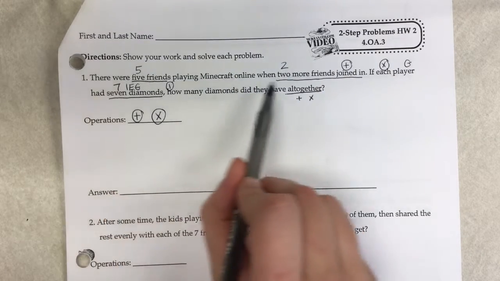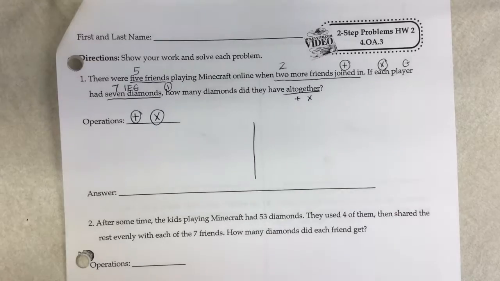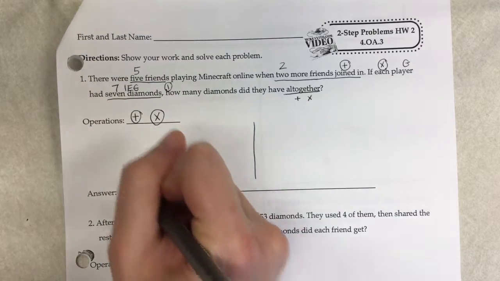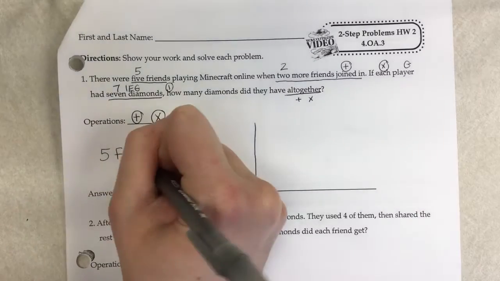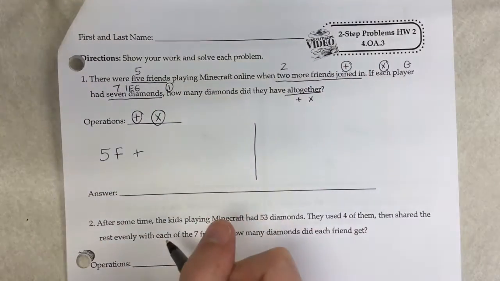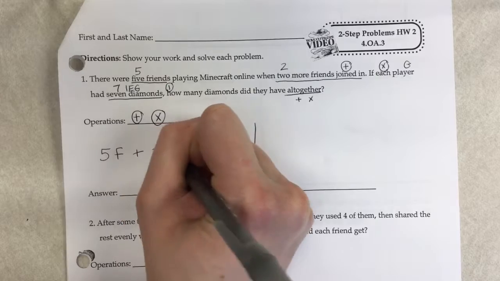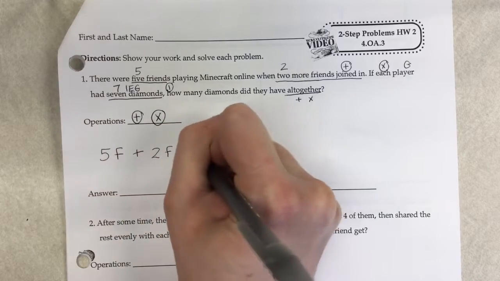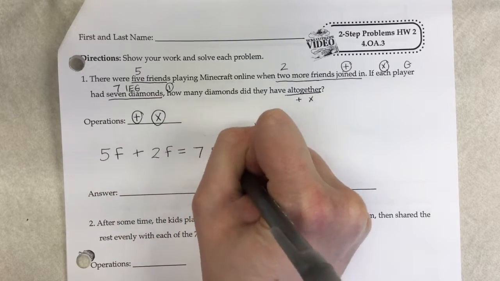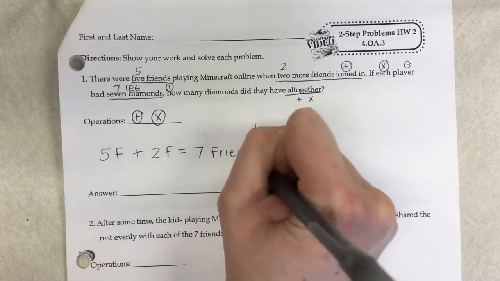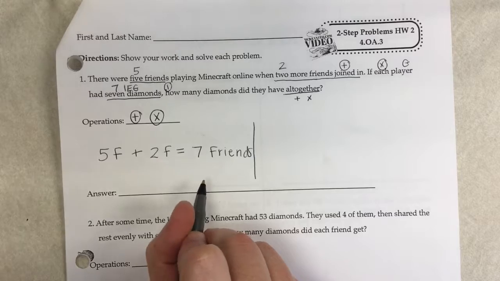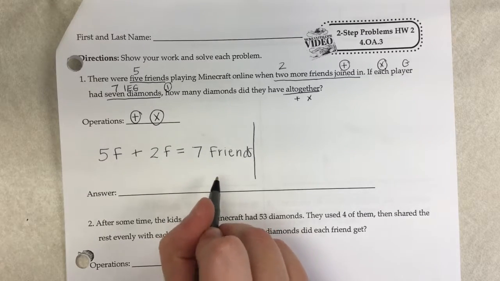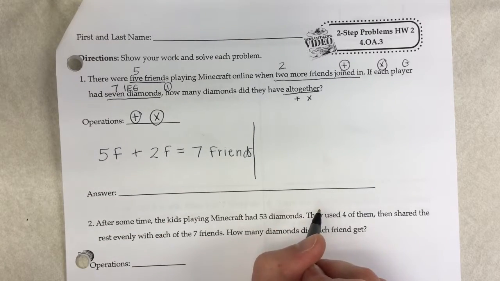This 5 friends and 2 more friends joining in. So I'm going to write my number sentence, 5 friends. I'm going to put an F there to stand for friends, plus the 2 more that joined in, so plus 2 friends, equals 7. I'm going to call that 7 friends, so I remember what that number is for. 7 friends. I'm not going to circle it yet because this isn't my final answer. I just need this part to solve the rest of it.